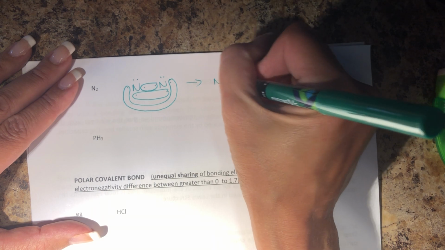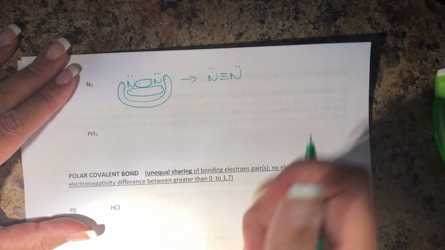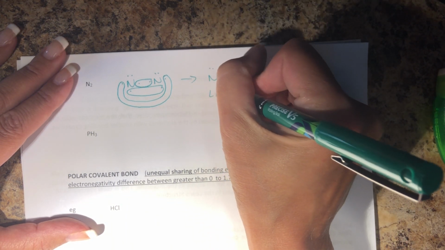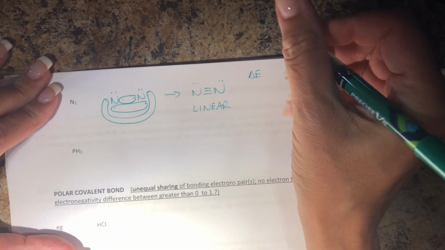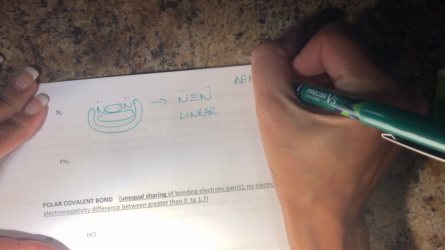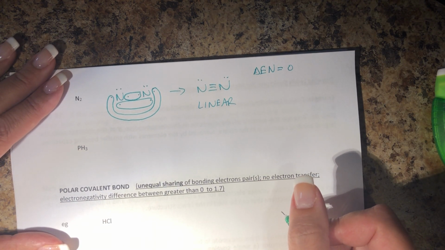So I put 1, 2, 3. Nice and neat that way, isn't it, when you do the lines? And again, what do we call this? Linear. And our delta EN, I'm not gonna calculate this one, I think you get the idea, is equal to 0, okay? Because it's the same atom.